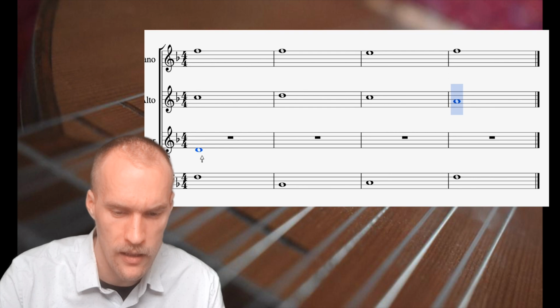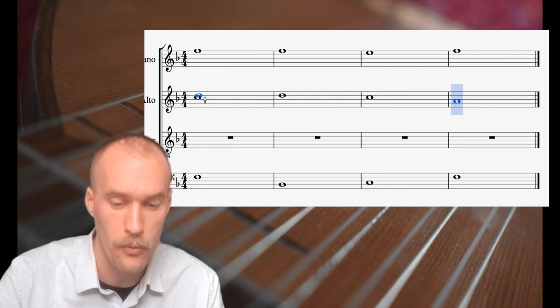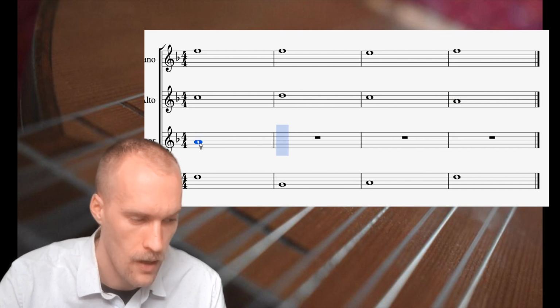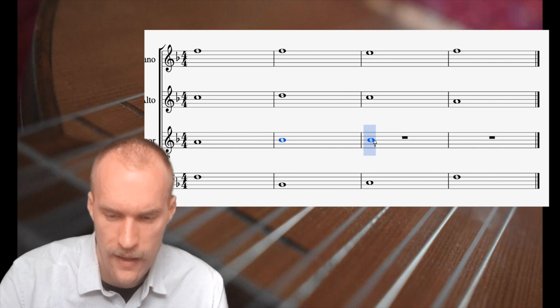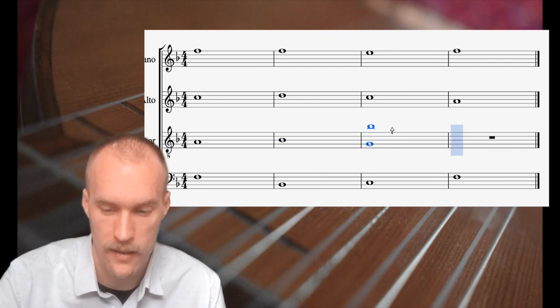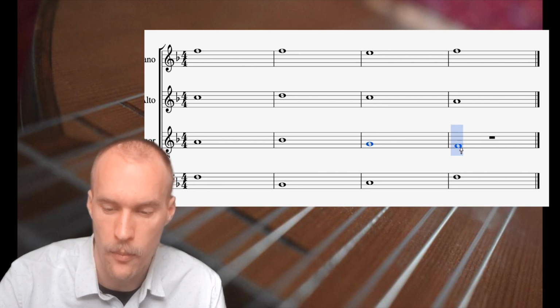So then I've got my 1, I've got a 5 here, which means I need my 3 in my tenor part. So what would that be? That would be A. Then I'll go up to 4. Then I'll go back down to 3. No, I'll go down to 2. This is something else that I wanted to talk about, and I'll come back to it in just a moment. But then I'll finish up on 1.